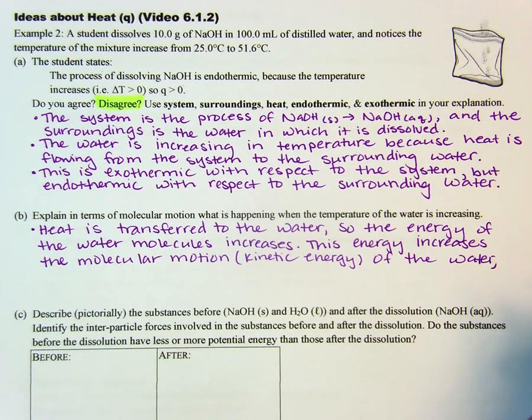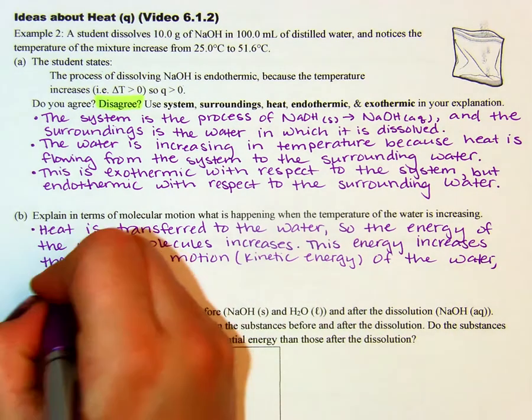So the temperature, which is the average kinetic energy of the whole sample, increases.